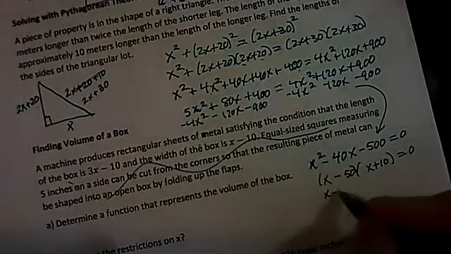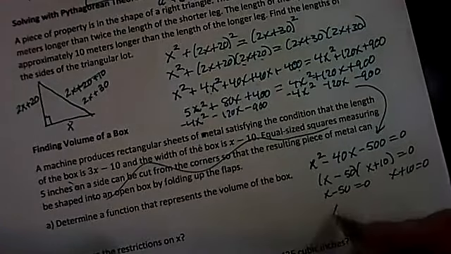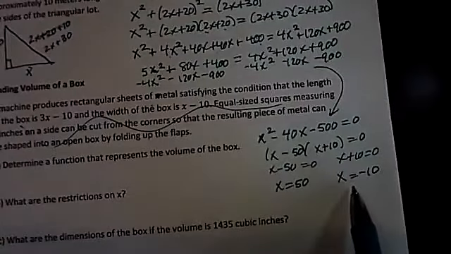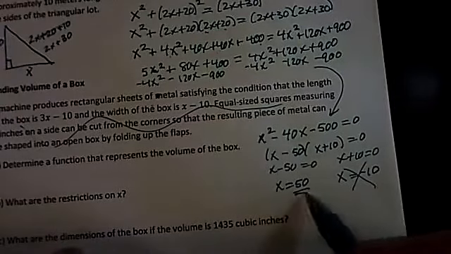So if I set each of these equal to 0, this becomes x equals 50, and this becomes x equals a negative 10. Well, we can't have a negative side of a triangle, would you agree? So this one won't work. So I know that this is what I want to use.